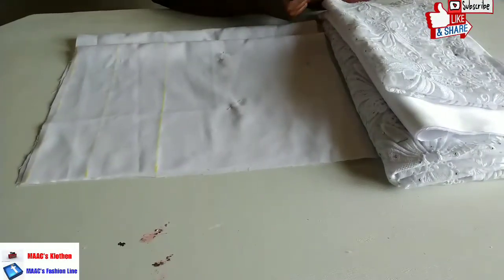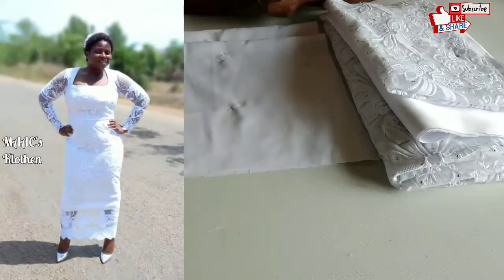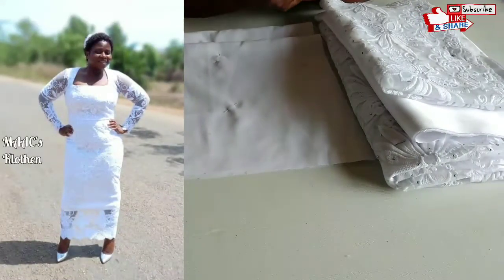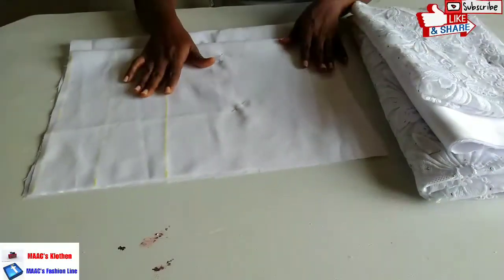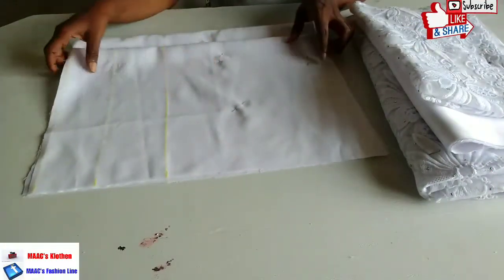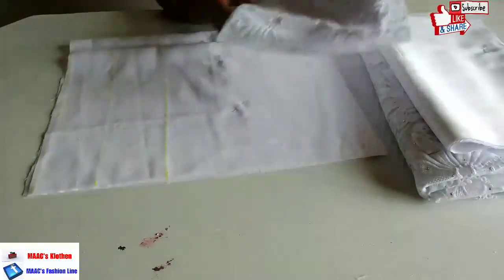Today we are going to sew this beautiful dress. You can use it for a wedding, church service, Thanksgiving, anything. What we are going to do is, this is going to be for the inner, and we are using this lace for 8.